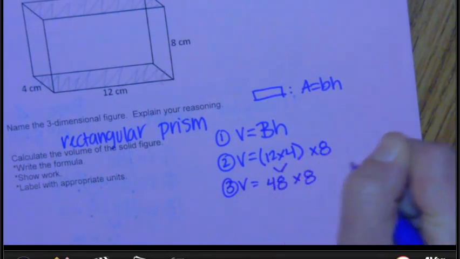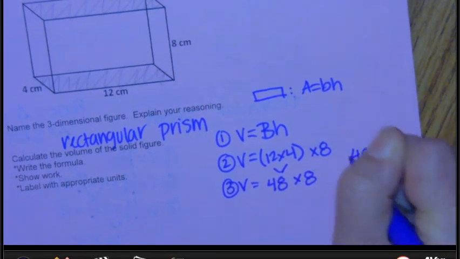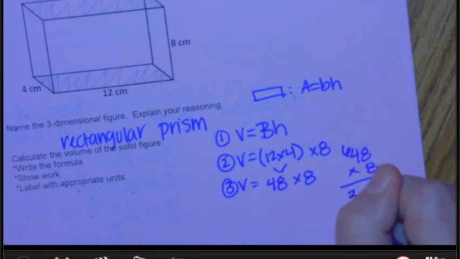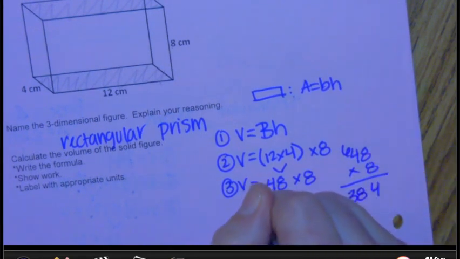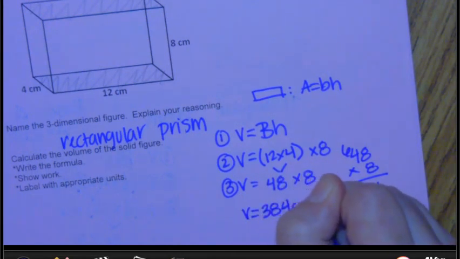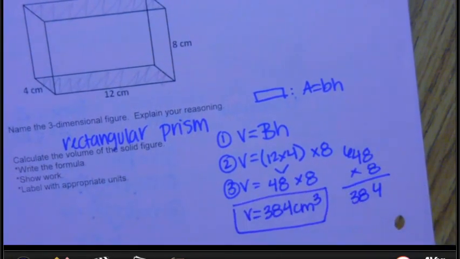So I'm going to have 48 times 8. 8 times 8 is 64. 8 times 4 is 32, plus 6 more is 38. So I have a volume of 384 centimeters cubed.